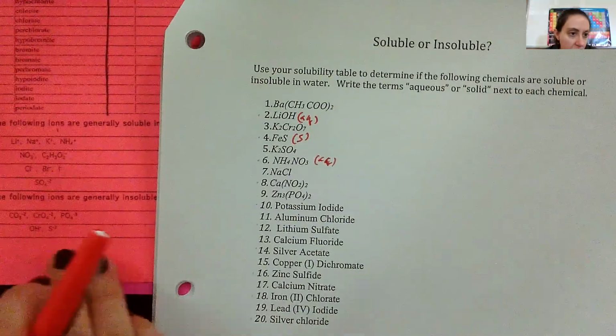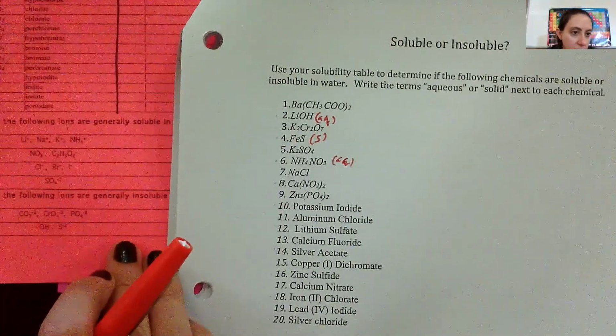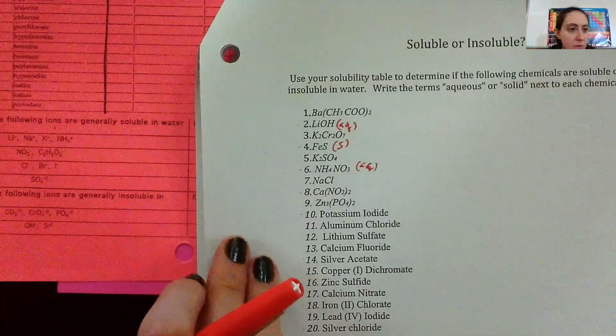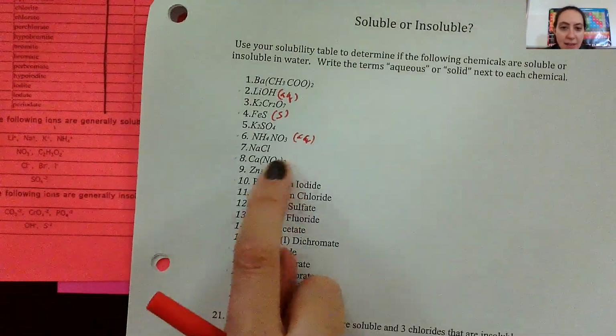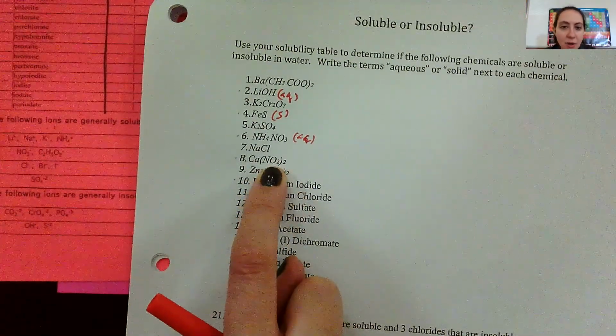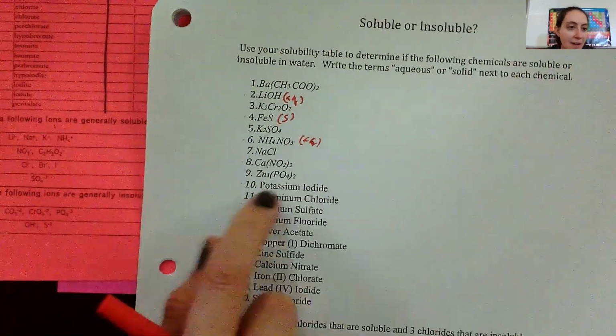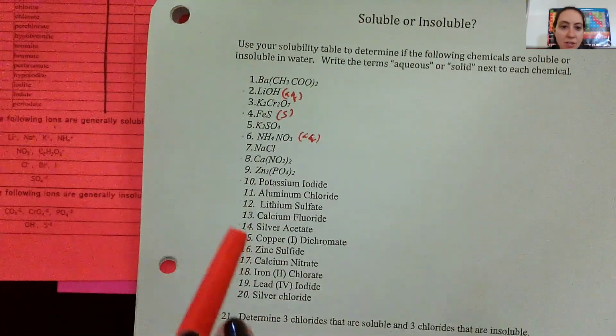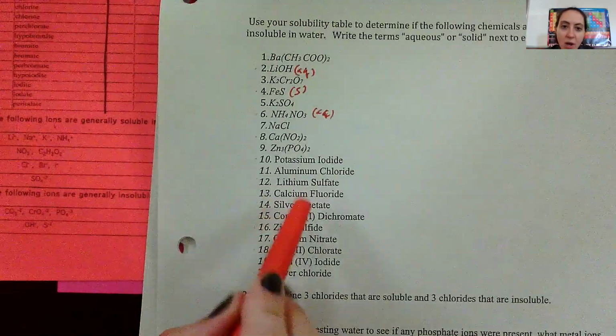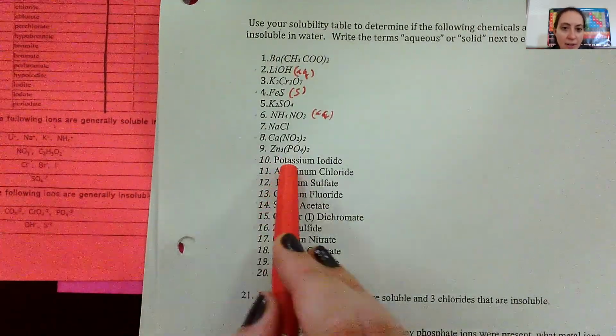Okay, let's try another one. Calciums. Oh, this one's interesting. So this is calcium nitrite, and I don't have nitrites on my sheet. So we might have to look that one up. You guys should remind me next time we're in class. Okay, we can try another one though, just for fun.